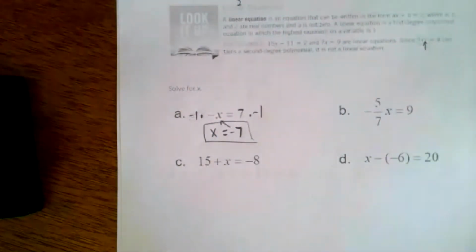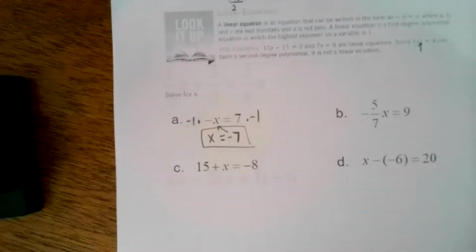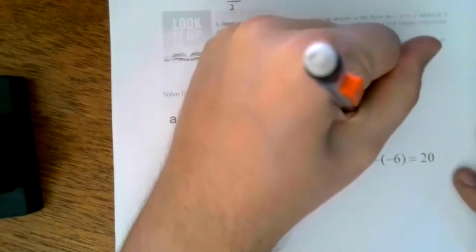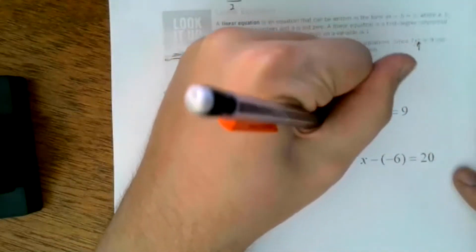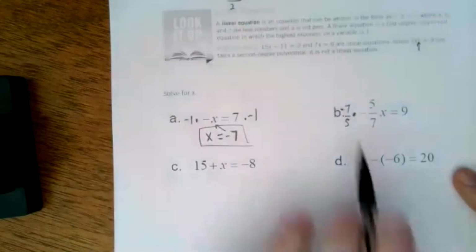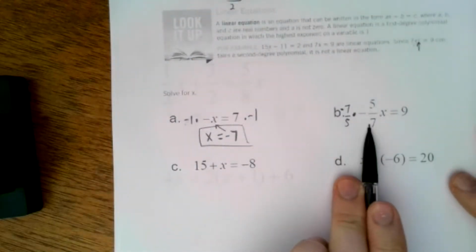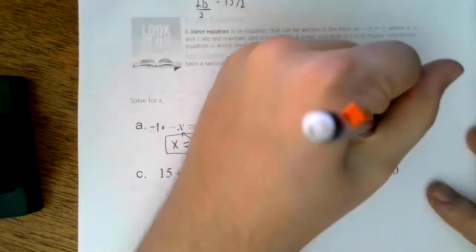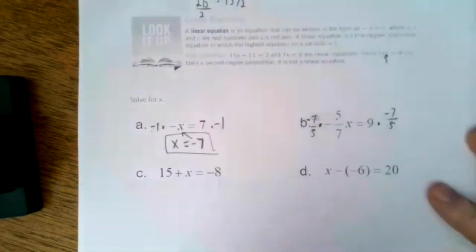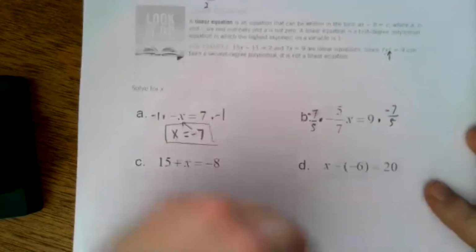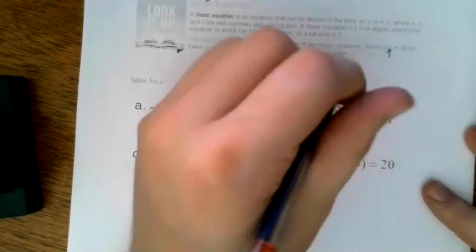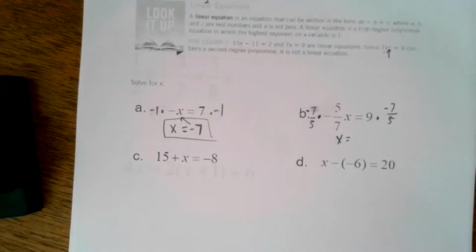Anyone have any ideas? It'll be the same thing. You're gonna get the 5/7 over the other side. Yeah, so I can either divide by a negative 5/7, or I can multiply by its reciprocal, which is 7 over 5, or a negative, rather. So this will get 35 over 35, which will just simplify to 1, right? So multiply by a negative 7 over 5 on both sides. So we just get x on the left. And on the right, we get, what, a negative 63 over 5?